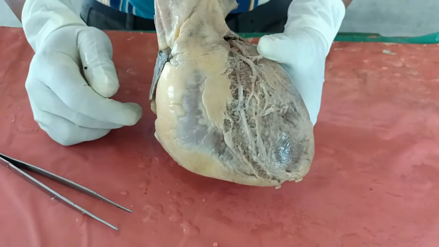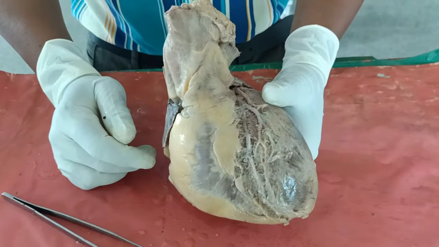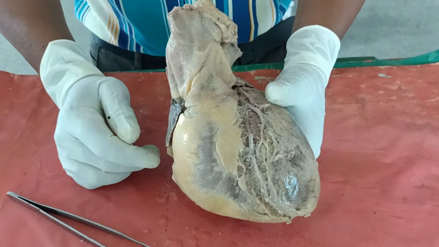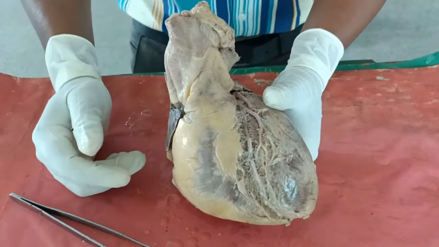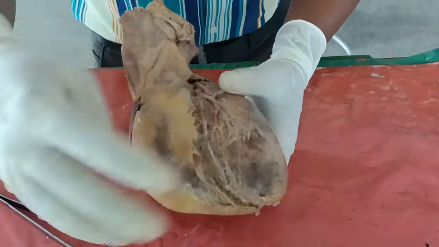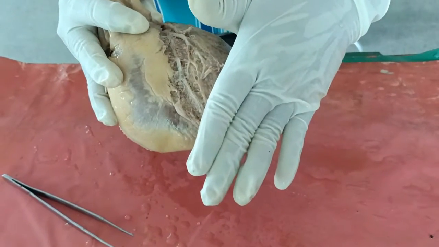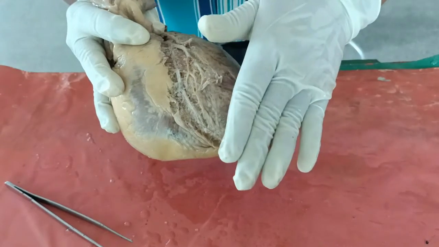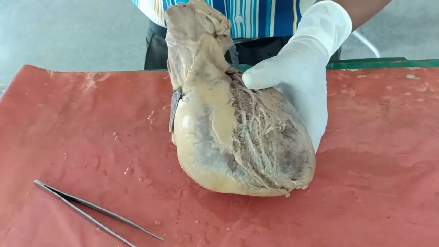But some books tell that it is just below and medial to the nipple. But the nipple is not a reliable guide because it varies from individual to individual and from gender to gender. So we cannot rely on the nipple. This apex will be covered by the left lung and its pleura. So these are the relations and location of the apex.